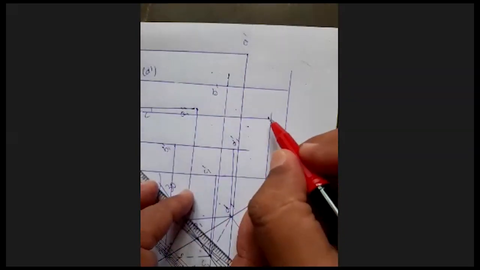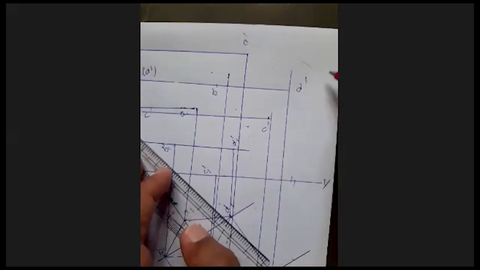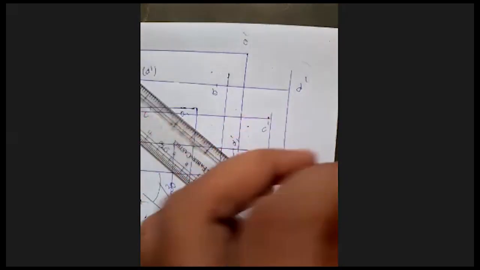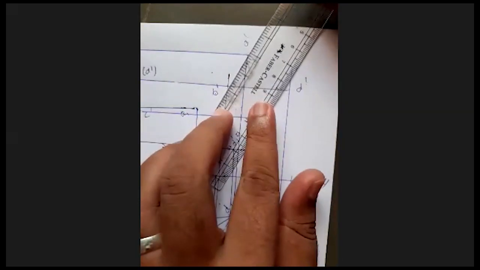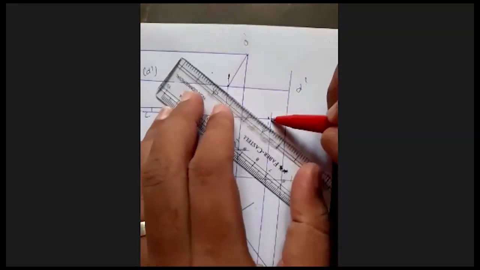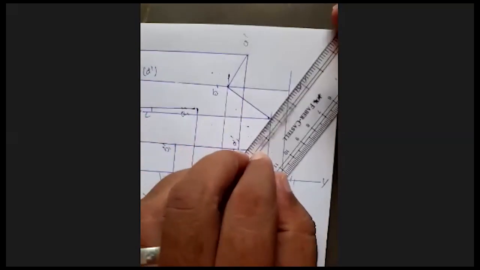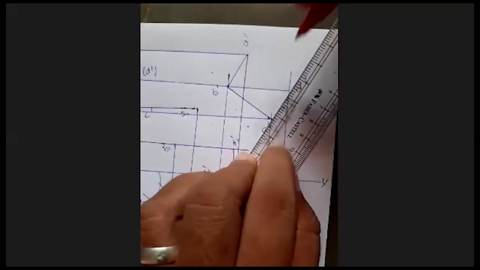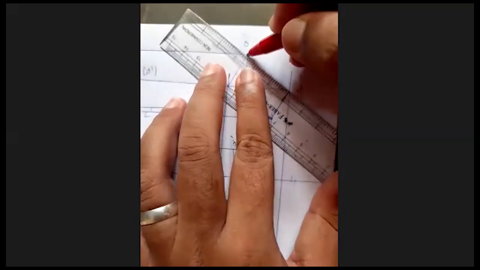This point is C dash. And this is the point D dash. I join all the lines from A dash to B dash, B dash to C dash, C dash to D dash, then back to A dash.